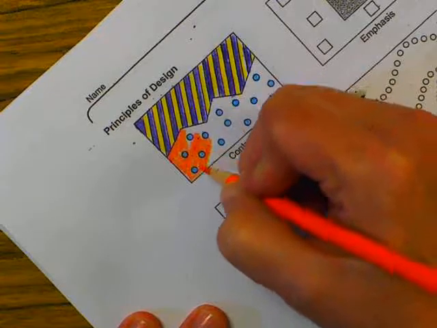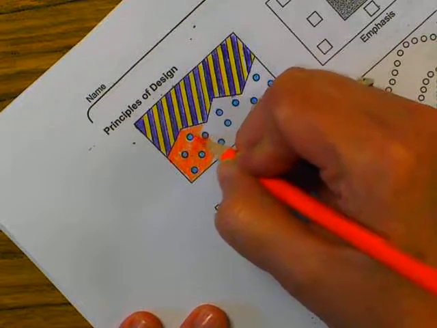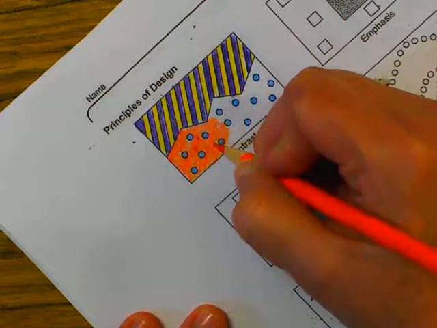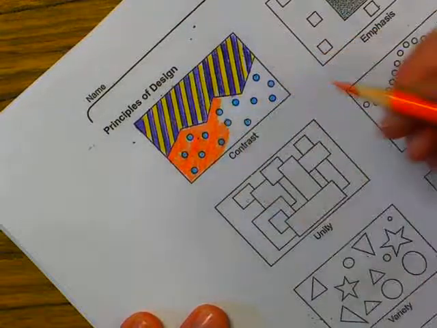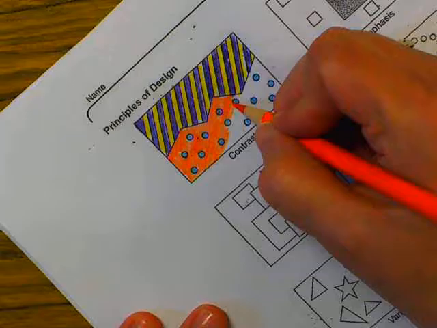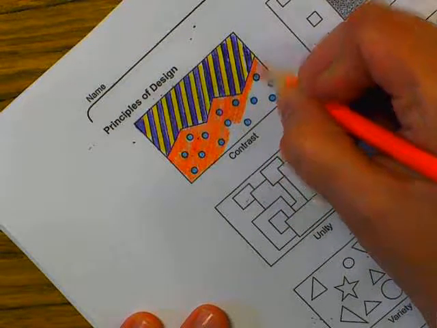Complementary colors were the leader people, people who like to lead. So we have a contrast in shape and we have a contrast in color.